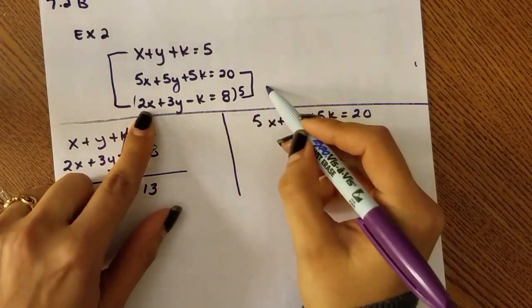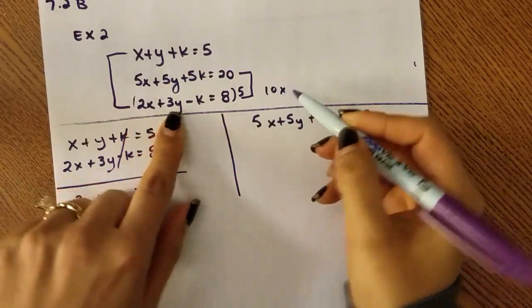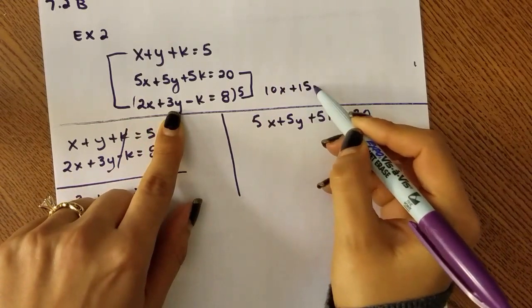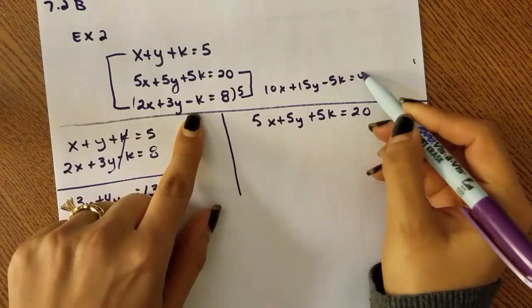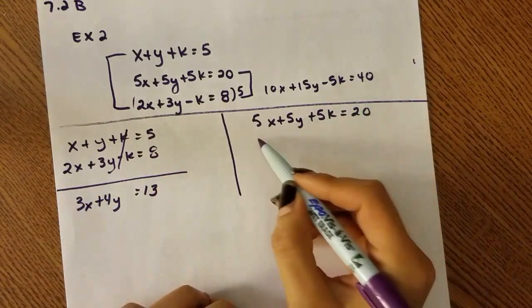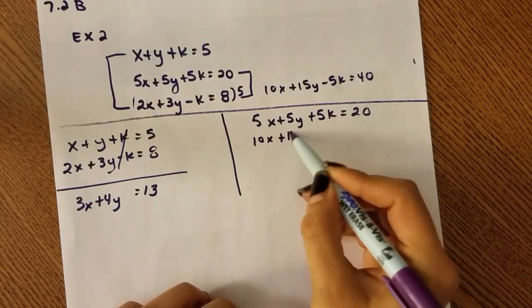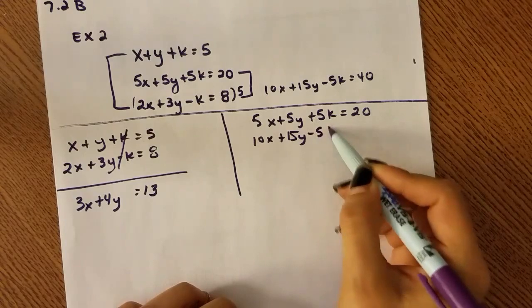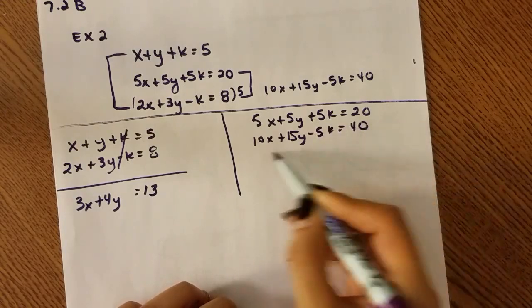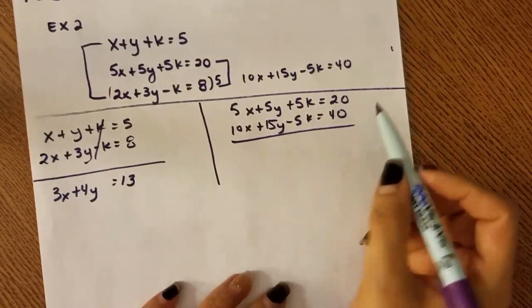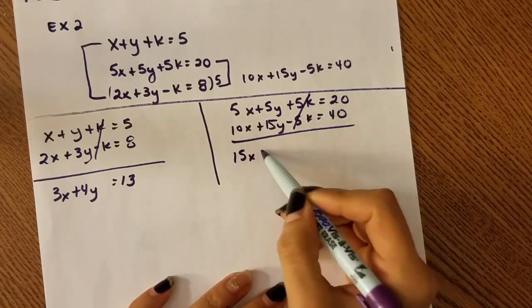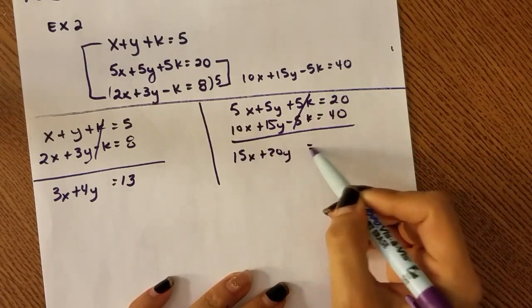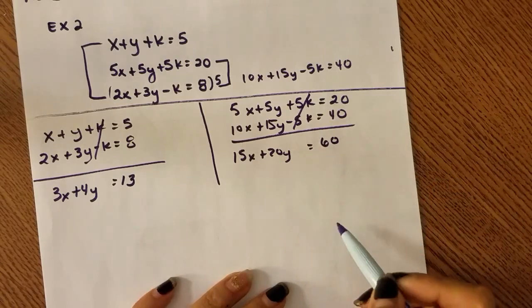So 2 times 5 is 10x. 3 times 5 is positive 15y minus 5k is equal to 40. I'll bring it down. 10x, 15y minus 5k, 40. Go ahead and solve using elimination. That cancels. 15x plus 20y is equal to 60.